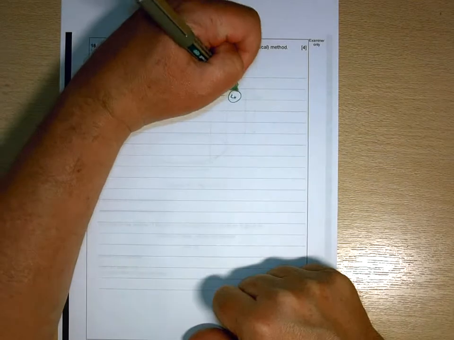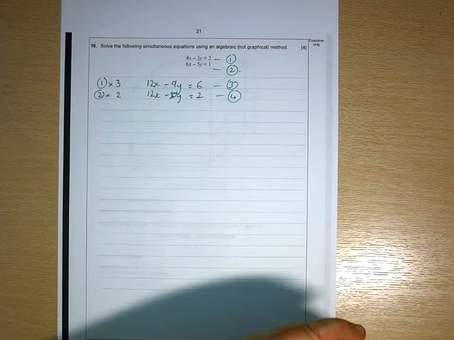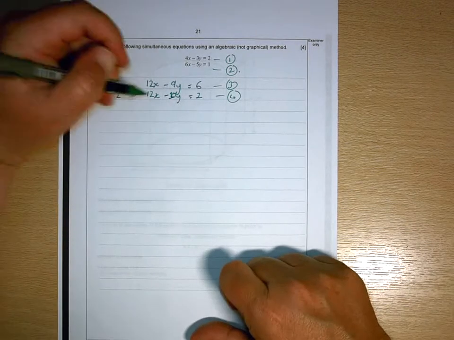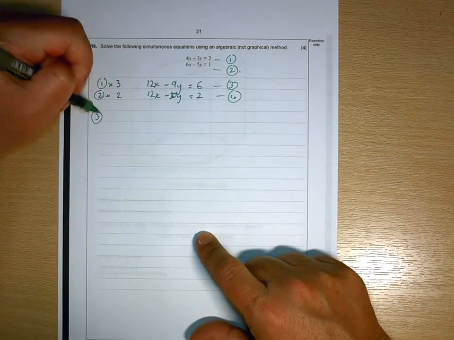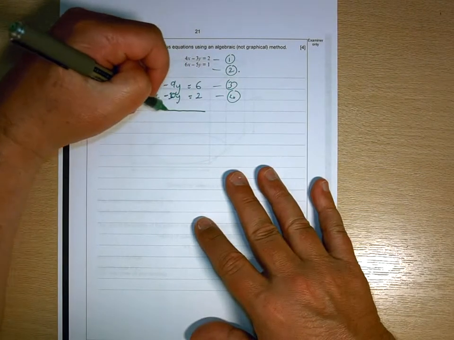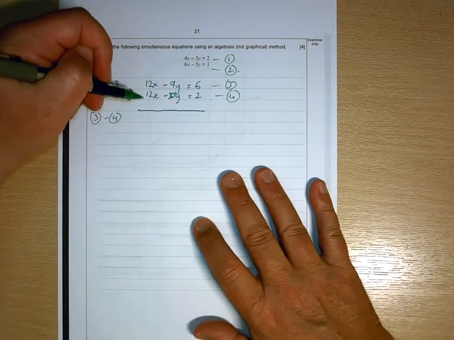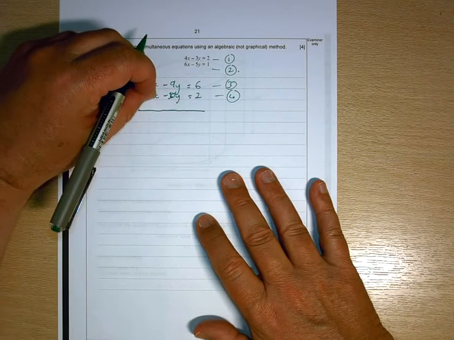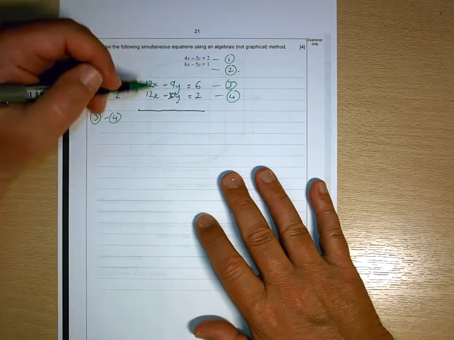So I've now got two new equations, so I'm going to call those 3 and 4. What we do next is we subtract. We do equation 3 take away equation 4. And when we do that, 12x take away 12x, gone. So we lose one of the unknown letters.